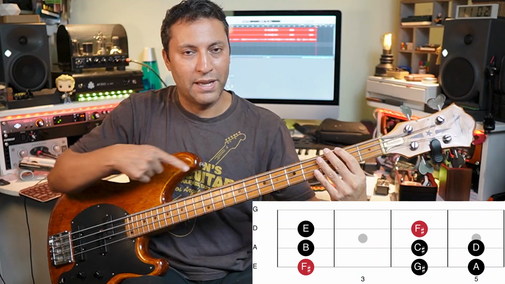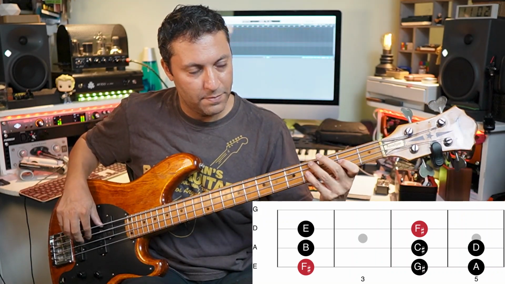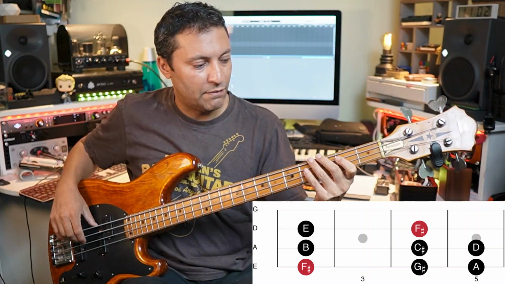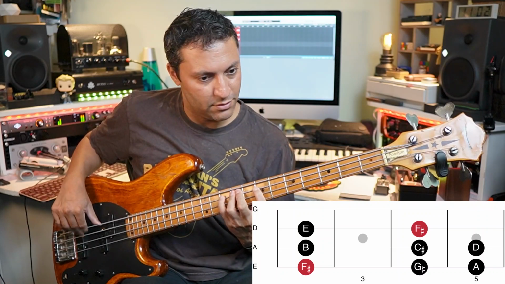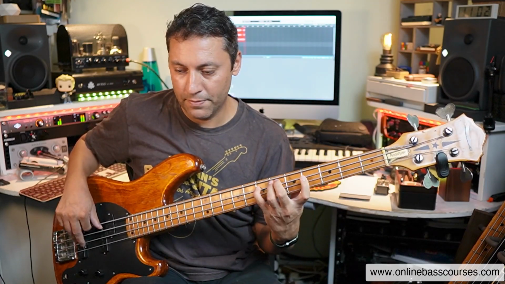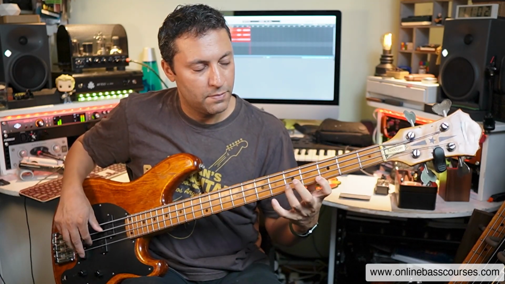You can, of course, play open strings for the scale and for the bass line. Do what you feel comfortable with. I like to know a closed position like this because you can just move it around anywhere. Okay, so we're in the key of F sharp minor.